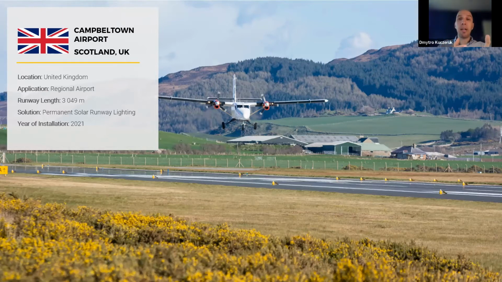So as an example of a successful project and installation, I'm going to share with you the story of Campbelltown Airport, located in Scotland, in the United Kingdom. The system in this airport was designed by a company called RPS.